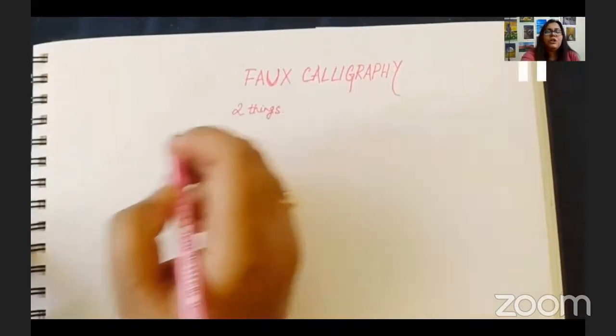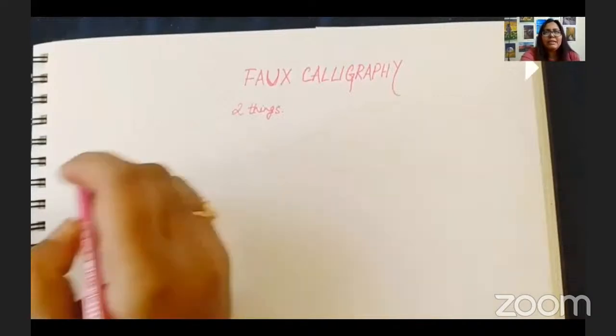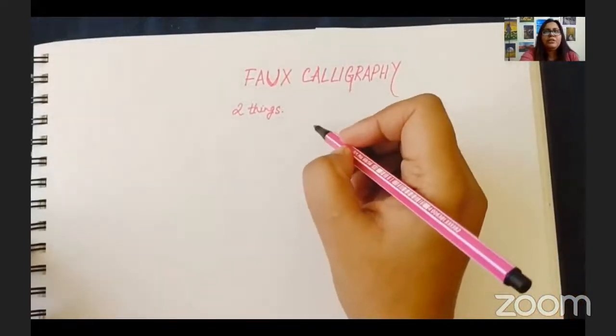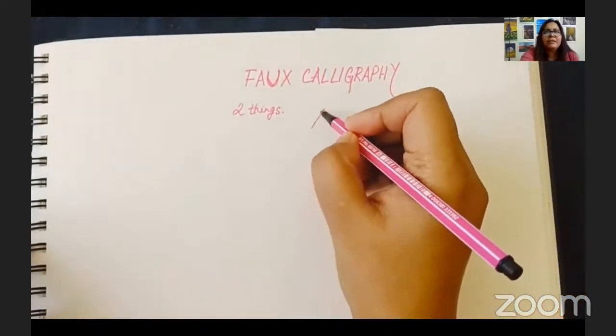So we will first talk about the two basic things that are there in folk calligraphy. All right. What are the two basic things? Just see the screen, just see the movement of my hand and you will know that. There are two basic things to keep in mind.